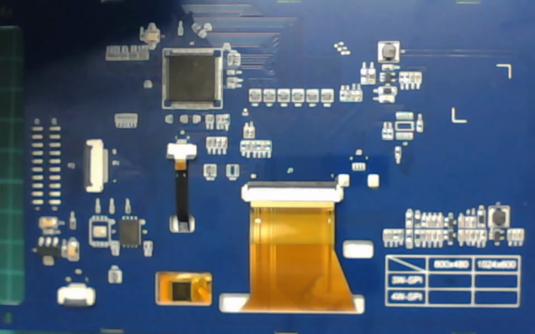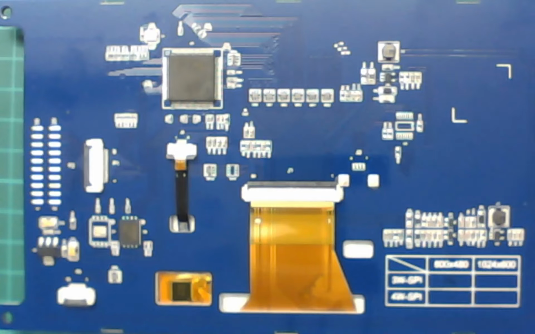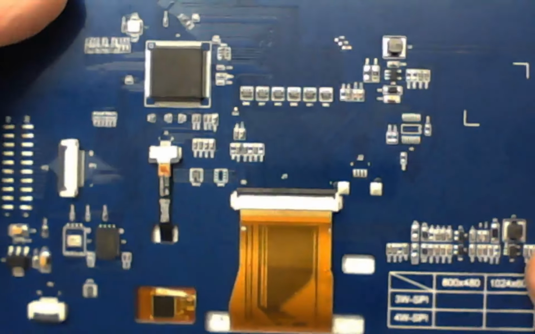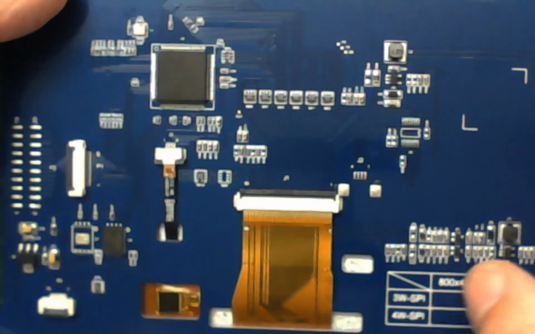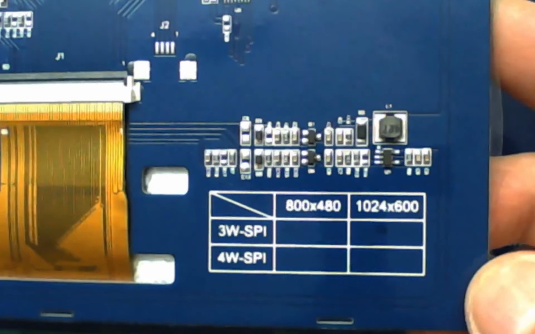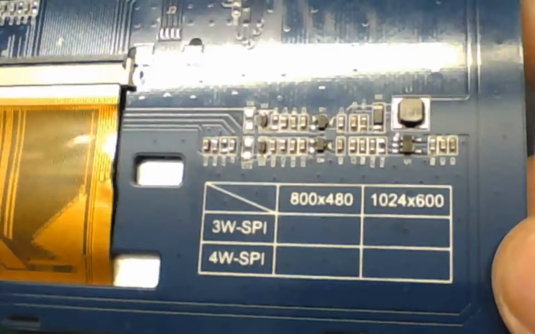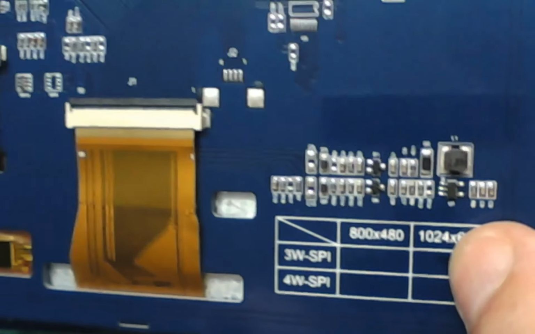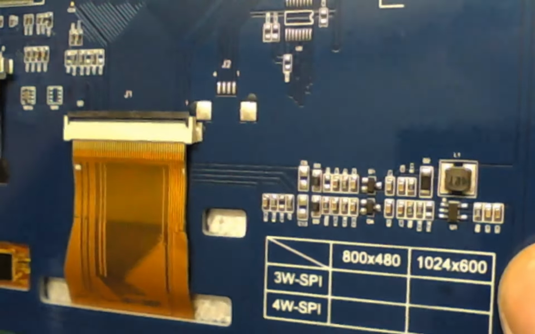If I just show you the other one, you can see instantly the difference. Now, there is no marking here in this little table. There's a little table here. Look. There's no marking to say which. Oh, wait a minute. I put that on there. There's a little dot on there. Look. I put that on there. No, that's not me because I haven't opened it.